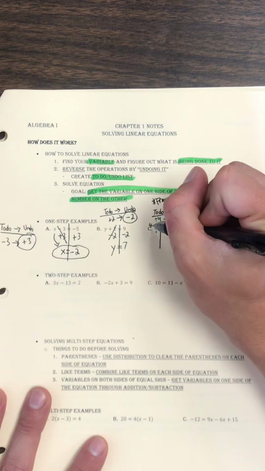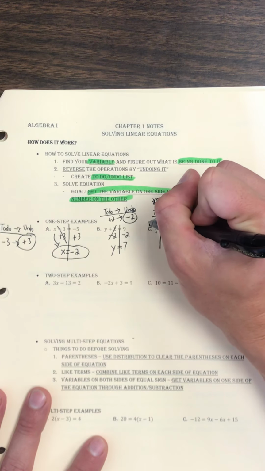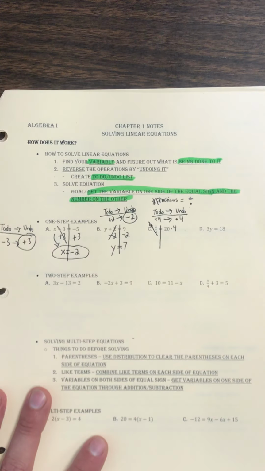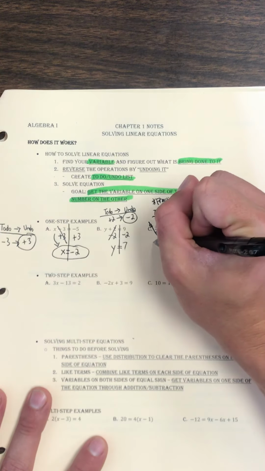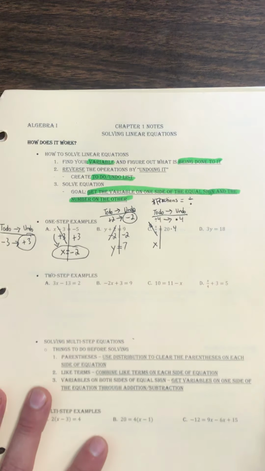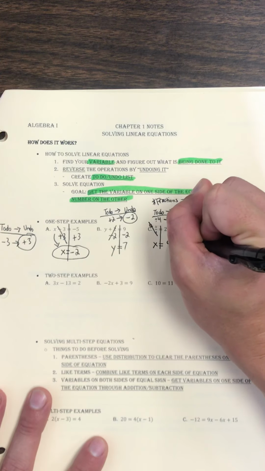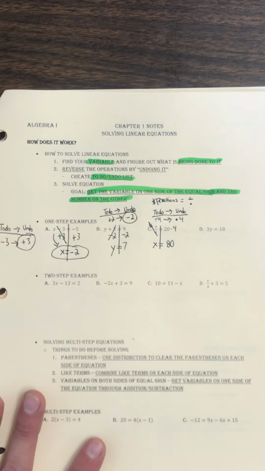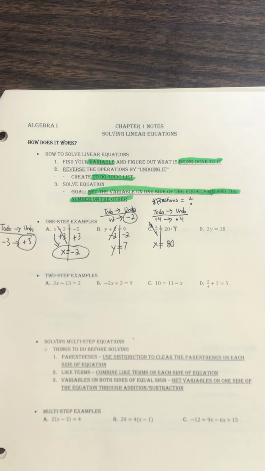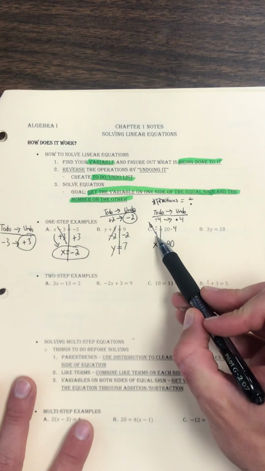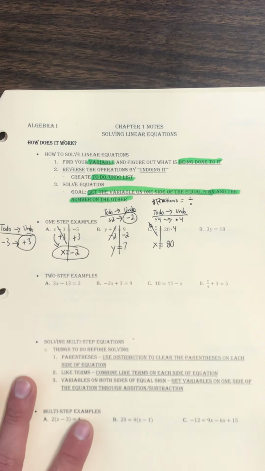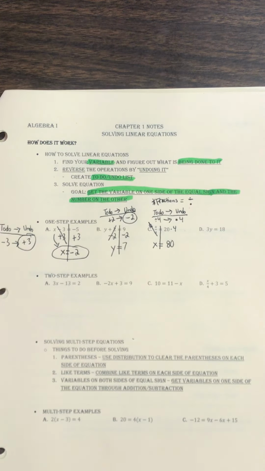All right, well, when I have multiply by 4 and divide by 4, those are going to cancel out. So if you notice a pattern, whatever was happening always just causes those to cancel out on these one-step equations. And all we have to do is bring down the variable. So I'm left with x. And then I've got 20 times 4. Well, 20 times 4 equals 80. So x equals 80. So again, if I were to just plug that in to make sure it works, I'd have 80 divided by 4. Well, 80 divided by 4 is 20, and that is correct.